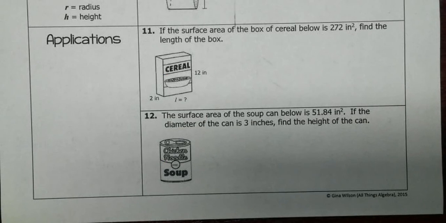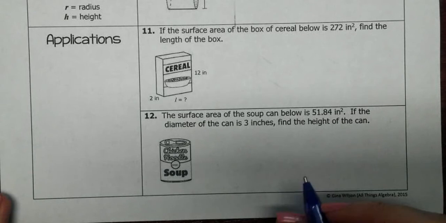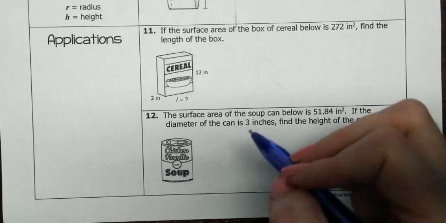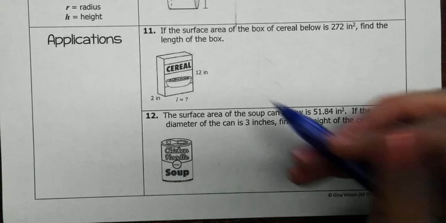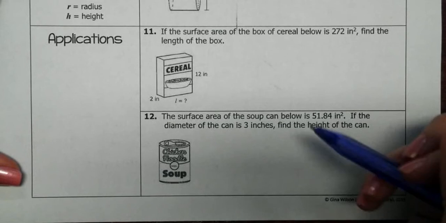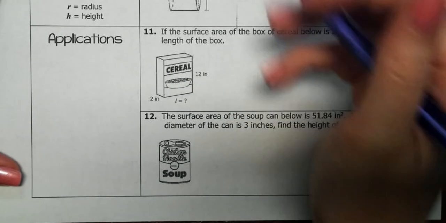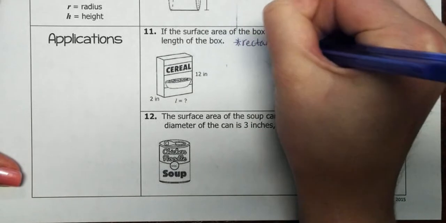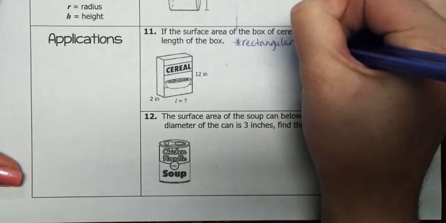So if you look at number 11, it says if the surface area of the box of cereal below is 272 inches squared, find the length of the box. Well, what is this figure? What kind of figure is this? It's a prism, right? It's actually a rectangular prism.